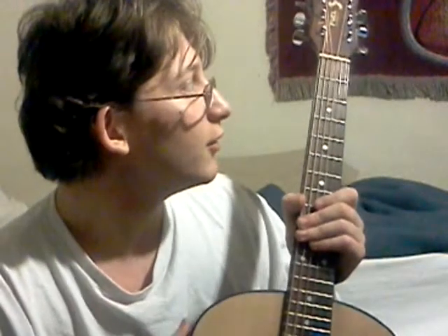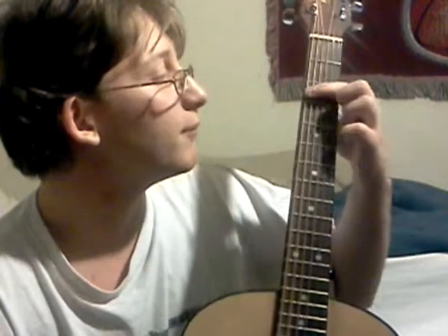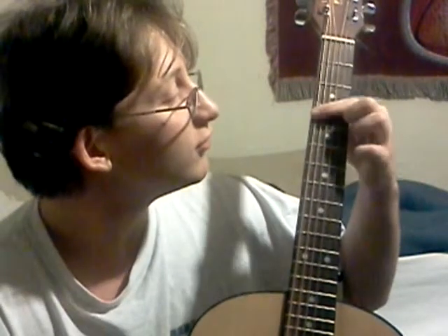Okay guys, this is part 2 of Beginner Lesson 0. I'm going to encompass more on the terminology now and better go over the whole half-step stuff. Okay, so half-step, 1 fret. Whole step, 2 frets. Minor third, 3 frets.